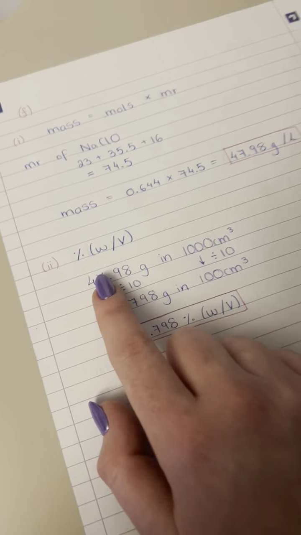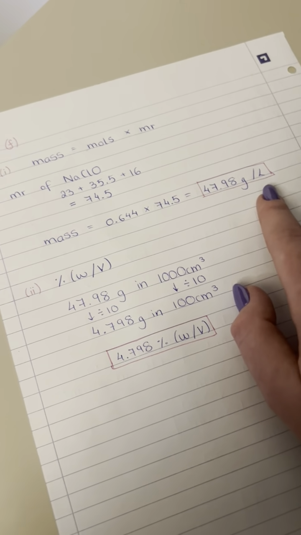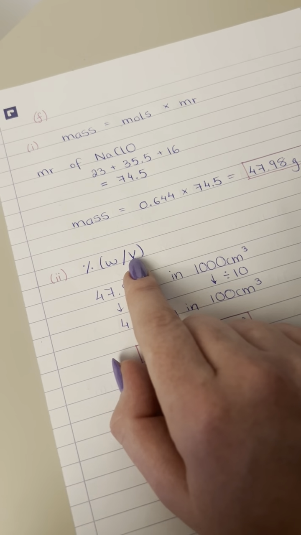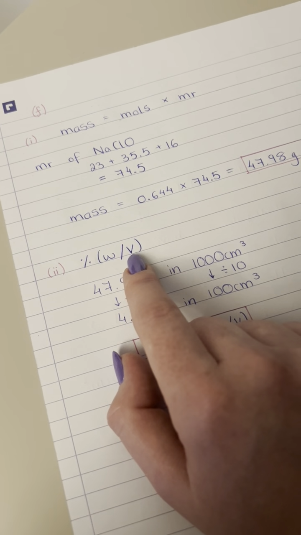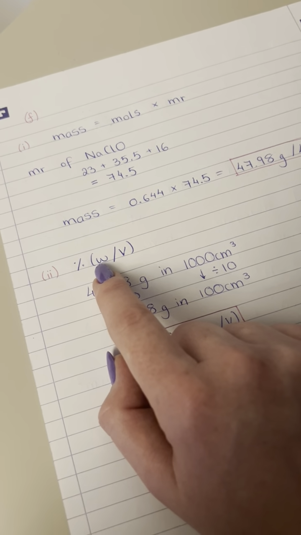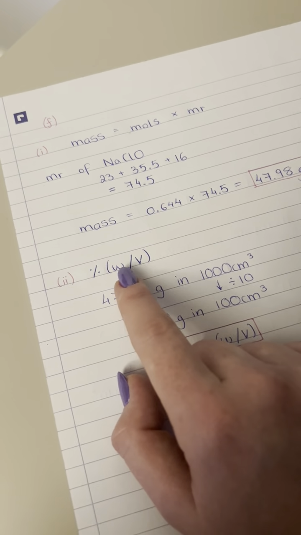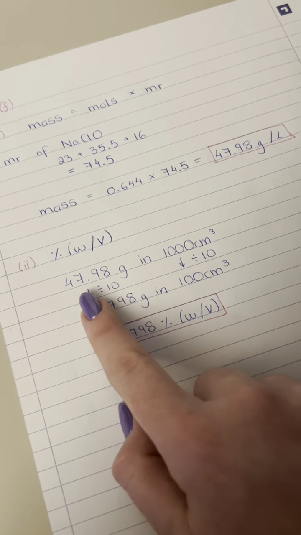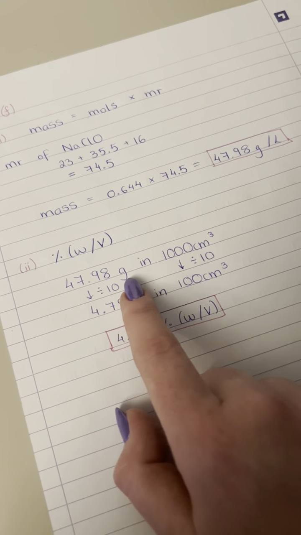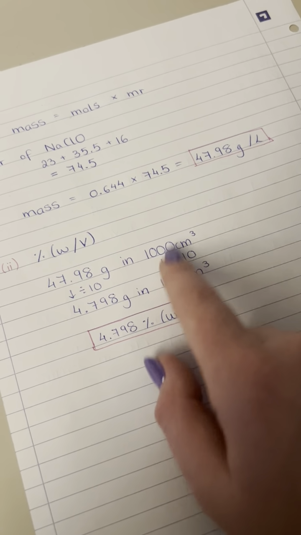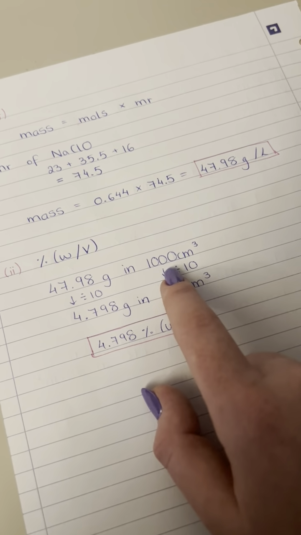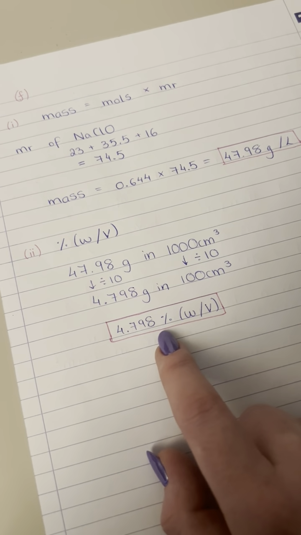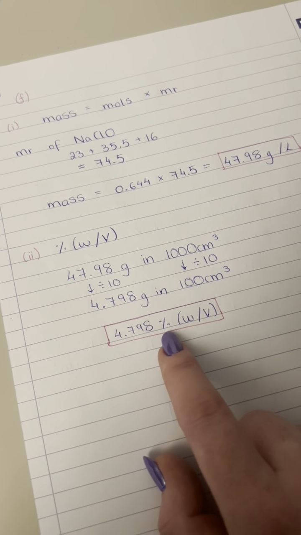And then the last part of the question is to change that from grams per litre into percentage weight per volume. Just remember that percent means that we want it per 100. The weight is the grams, so we already have it in grams. We now just want it in grams per 100 centimetres cubed. So again, I've written out that I have 47.98 grams in 1,000 centimetres cubed. That's taken from my answer up here. To get it per 100 centimetres cubed, I'm just going to divide by 10. And that is the answer for F part 2, percentage weight per volume.